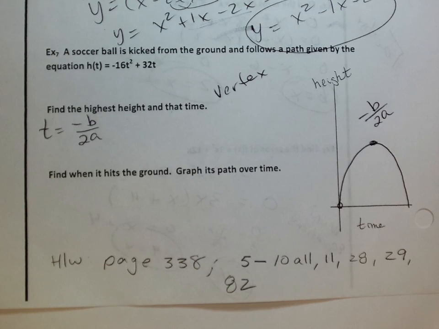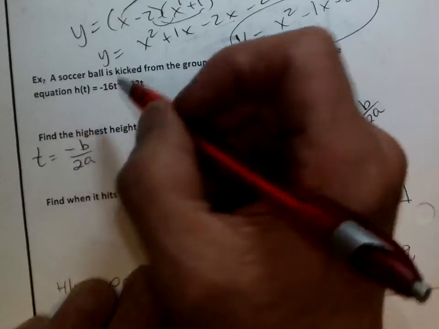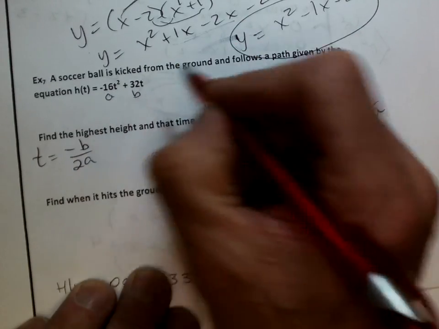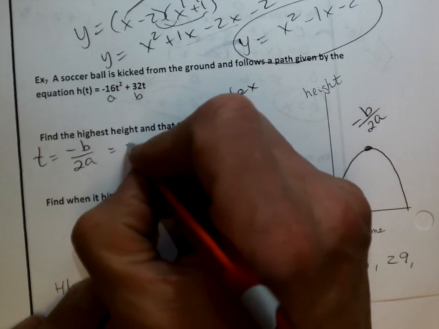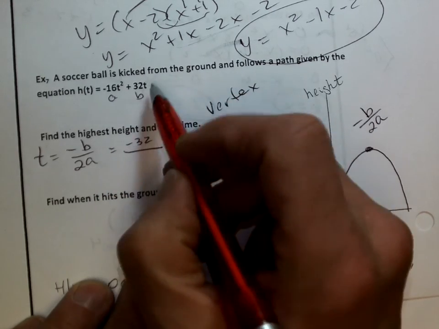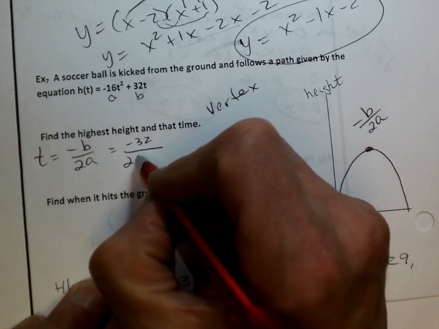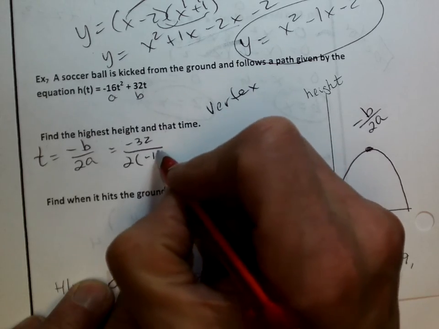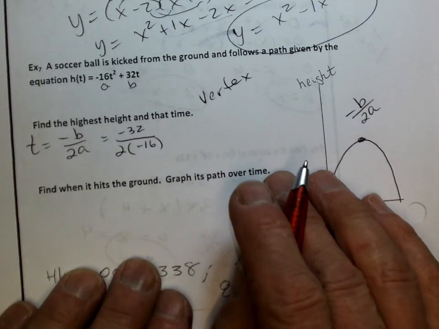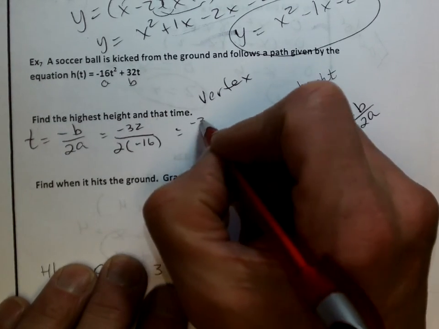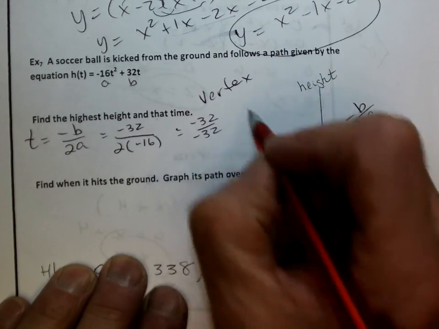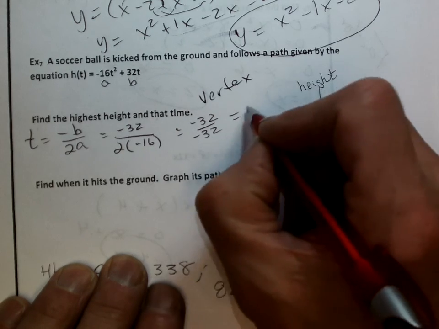Here's my a, here's my b. So let's take my 32, so we'll go negative 32 over 2 times negative 16. That makes negative 32 over negative 32, which is 1.